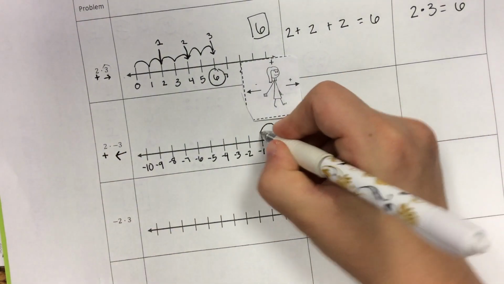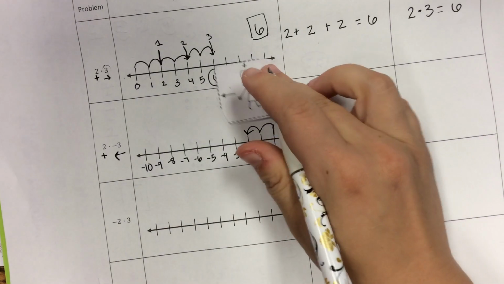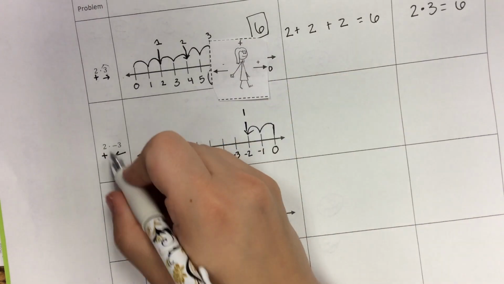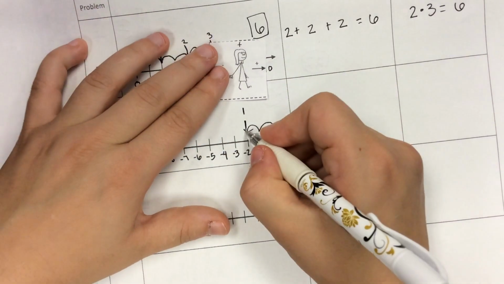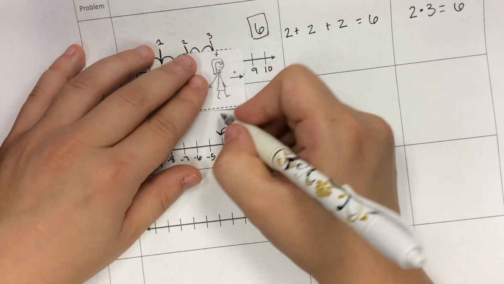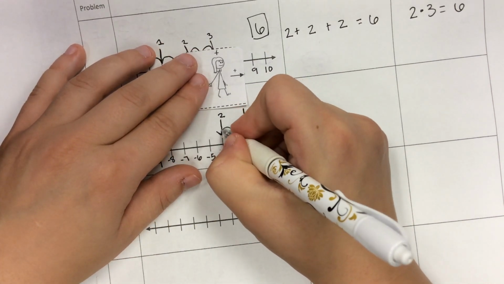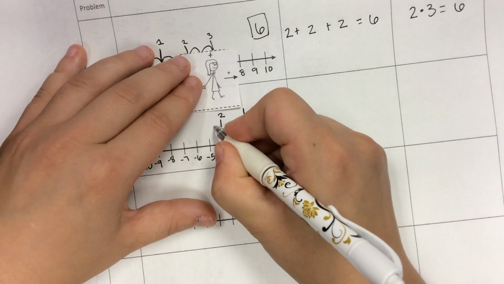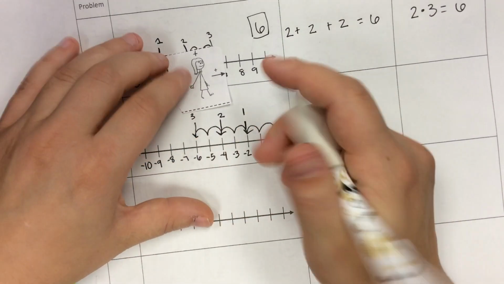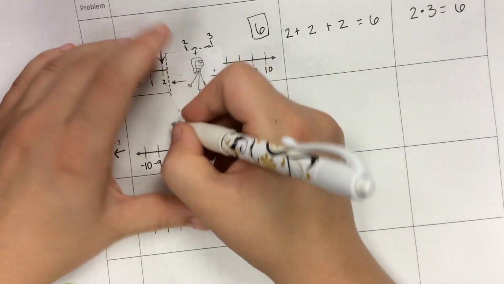So I'm going to go left 1, 2. So now our guy is right there. That's our first group, we need to do that 3 times. So going down 1, 2. That's now the second group. And down 1, 2. That is now the third group. So our answer is going to be -6.